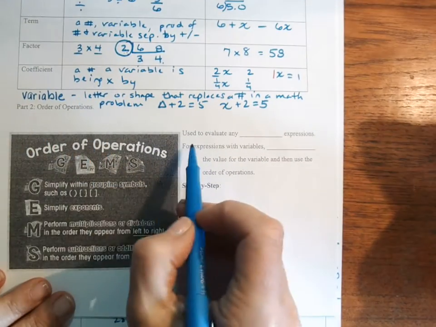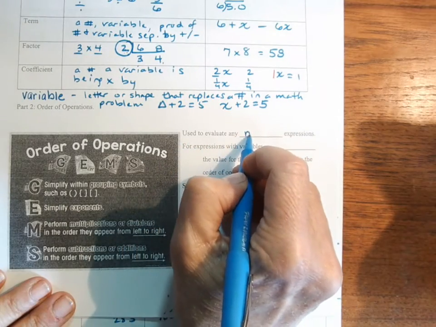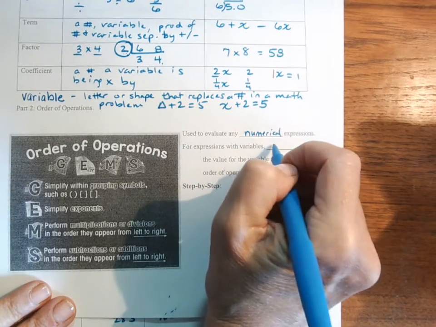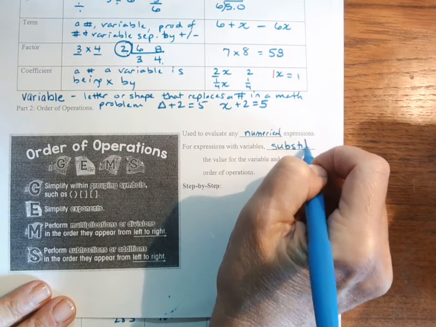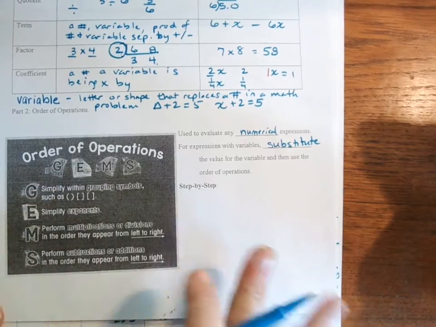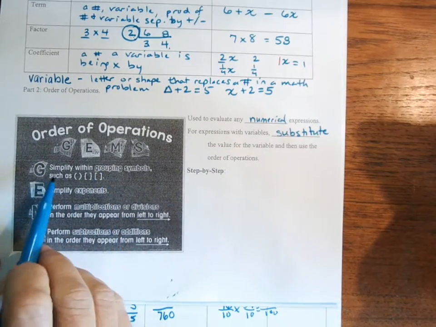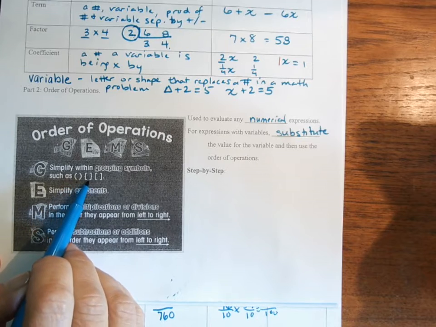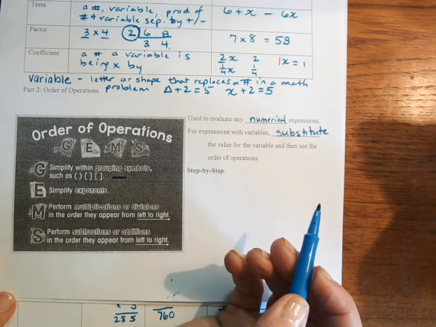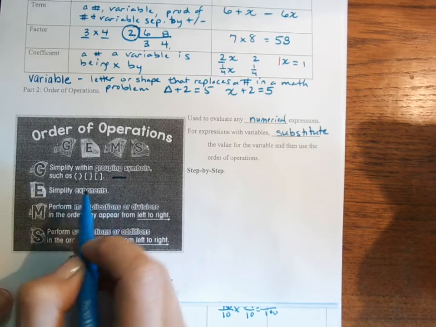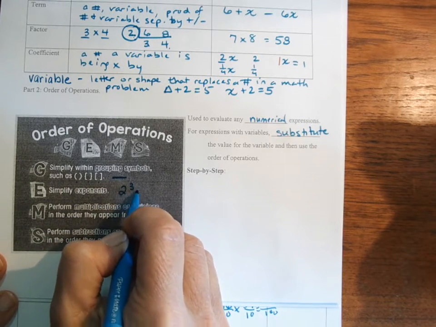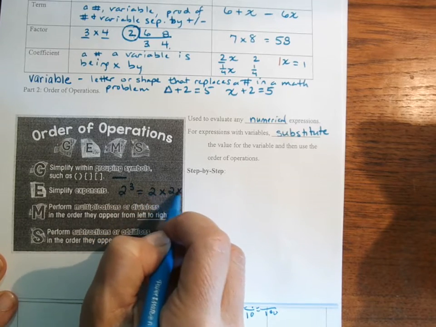Okay, order of operations. Order of operations is used to evaluate any numerical expression. For expressions with variables, you substitute the value of the variable and then use order of operations. So there are different ways to remember order of operations. There are grouping symbols like parentheses, braces, brackets. A fraction bar is a grouping symbol. Then we simplify our exponents, and remember exponents mean repeated multiplication. So if I had 2 to the 3rd power, that means 2 times 2 times 2.